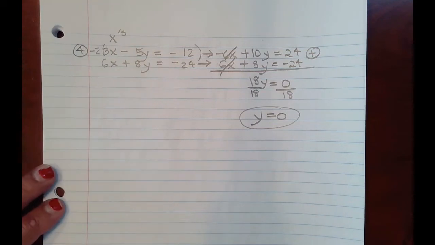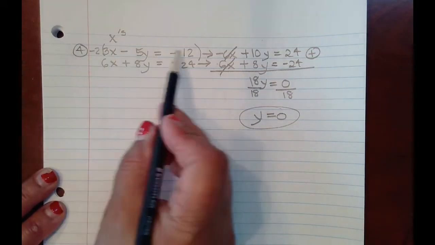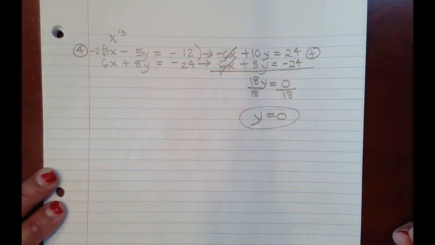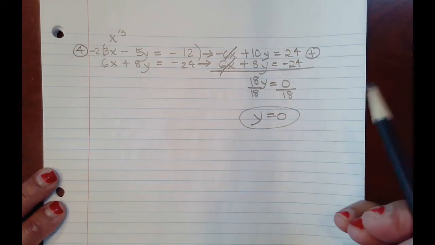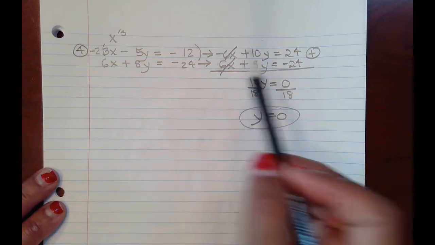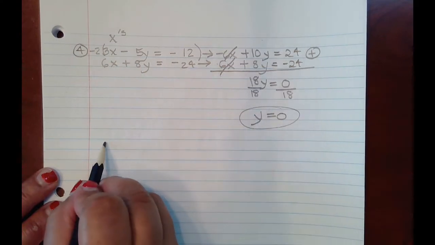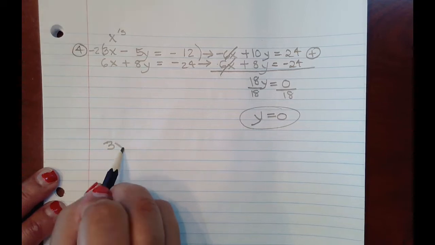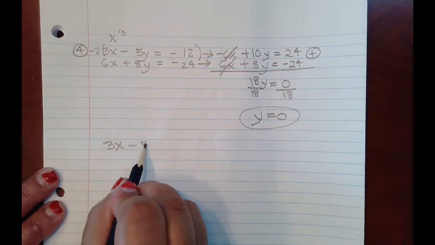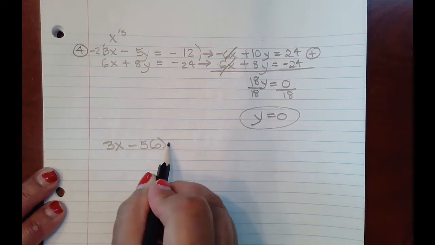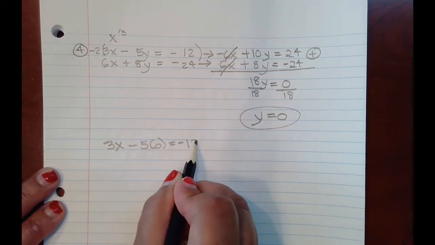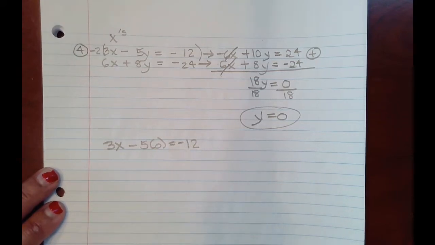All right, so once you get y is equal to 0, go plug into either one of the equations, this equation or this one. I'm going to plug into 3x minus 5y equal to negative 12. That's just my choice. I'm using equation 1.